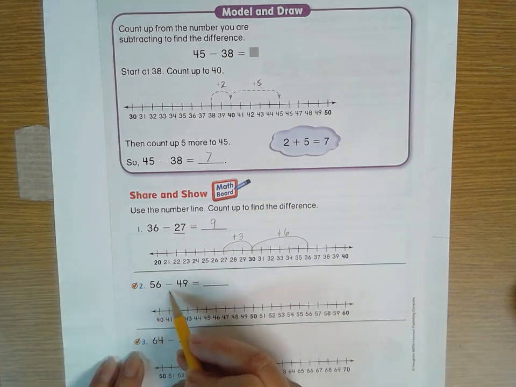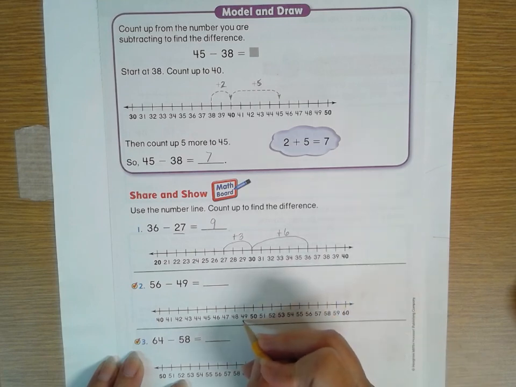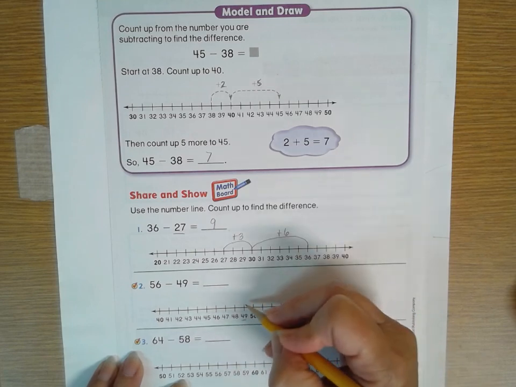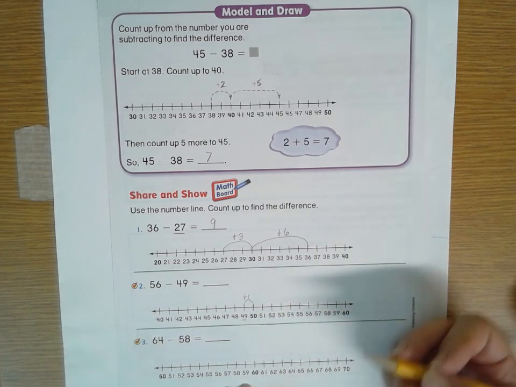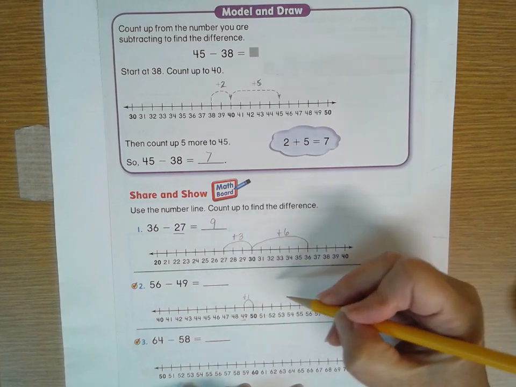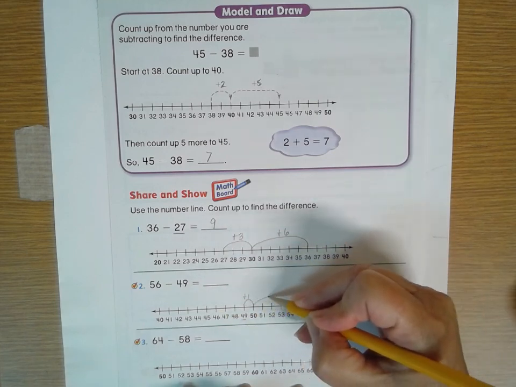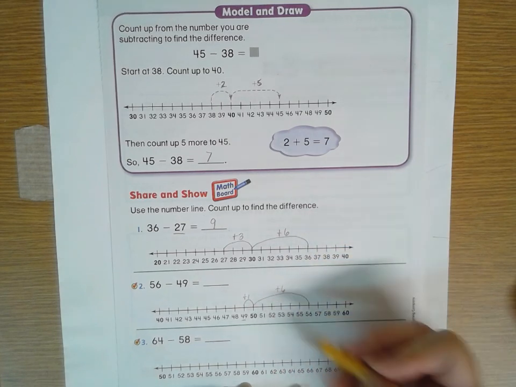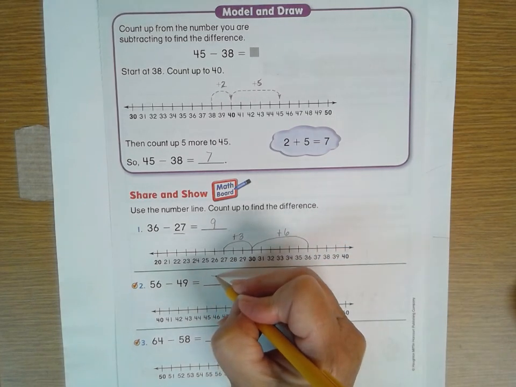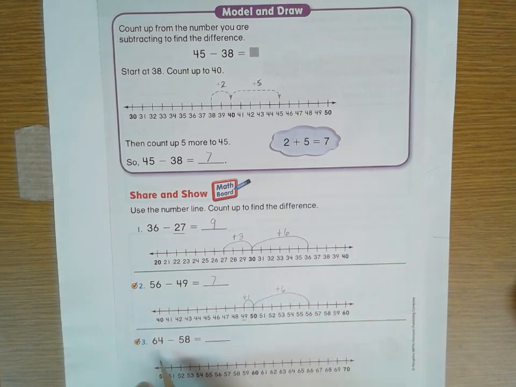56 minus 49, we're going to start at that 49 right there. And we want to go to the 50. So we're going to do plus 1 right there. And then it's easy to get to the 56 from there. We're at 50. Go up to 56. 1 and 6 makes 7. 64 minus 58, we're going to start at the 58 down here.